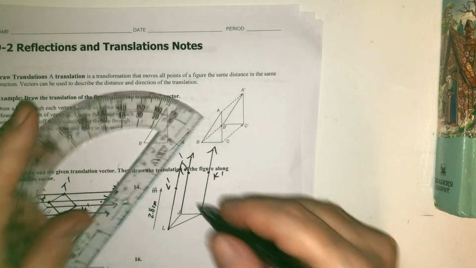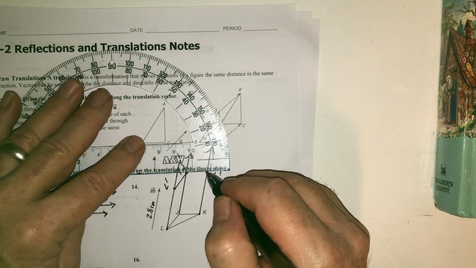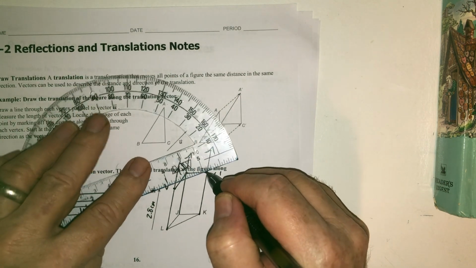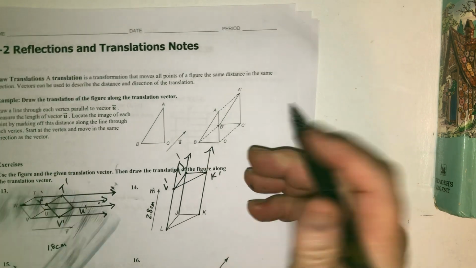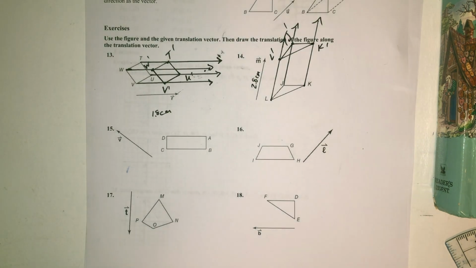And then I can connect L prime to J prime, J prime to K prime, and then K prime back to L prime. And notice that these translations should produce congruent figures, by the way. It looks almost like a prism once you do that, when you have those rays there. I think you guys can do all those others. Well, let's do one more.